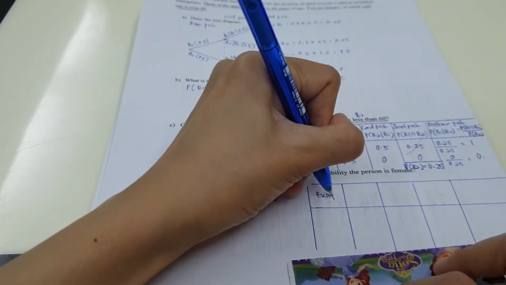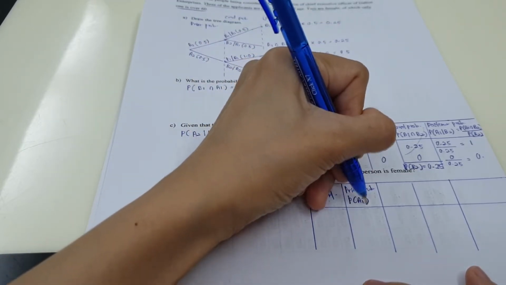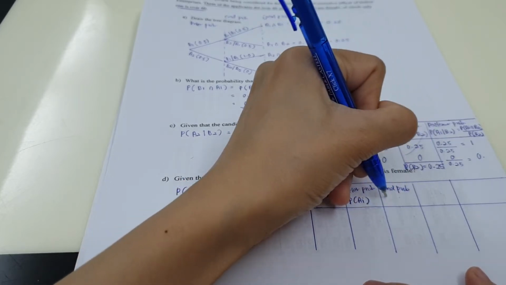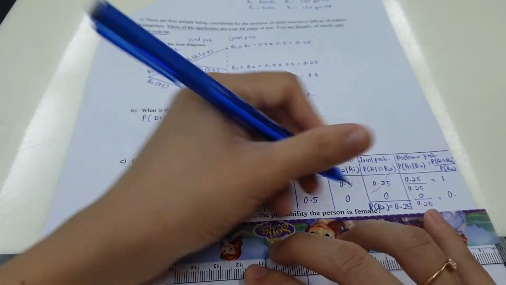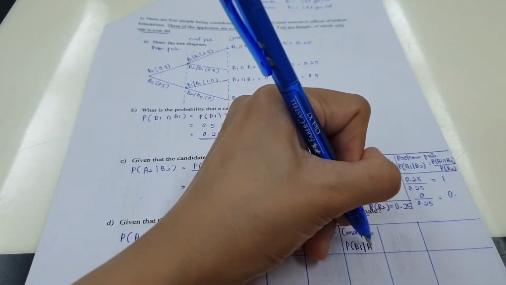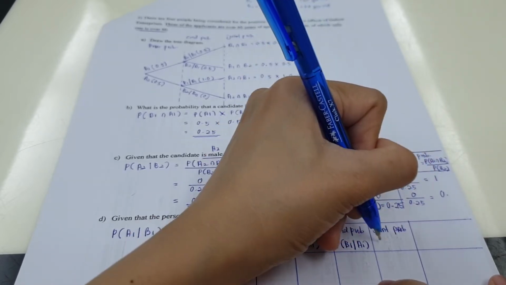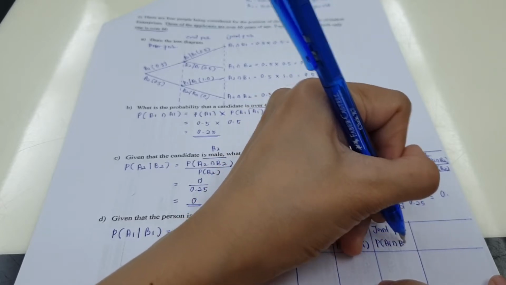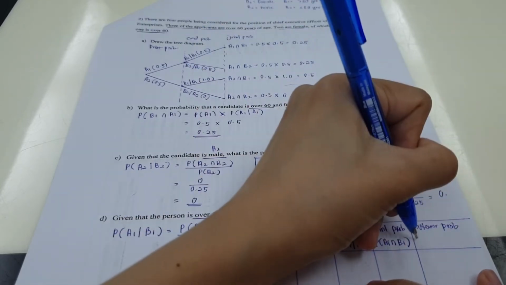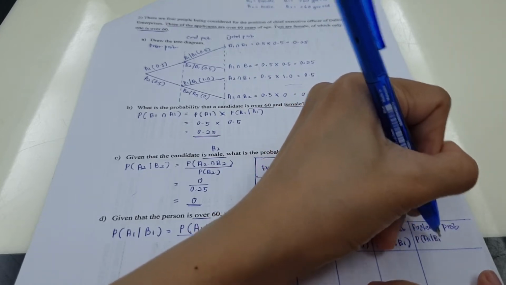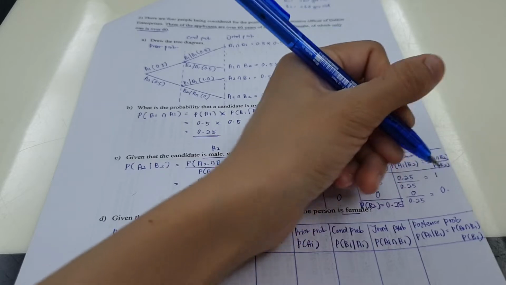So this one is the table. The prior probability, PAi, conditional probability, PB1, the probability of being over 60, B1 given Ai. Then the joint probability is PAi intersect B1. The last column is the posterior probability, PAi given B1, which is PAi intersect B1 divided by PB1.